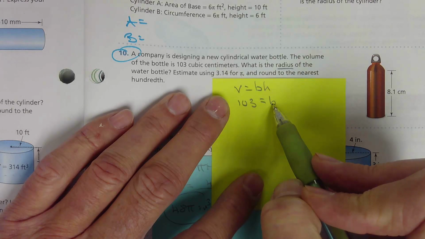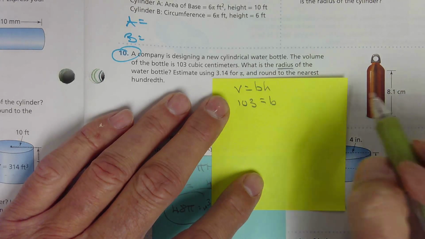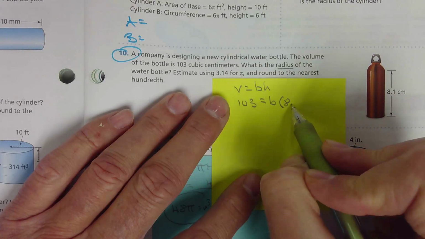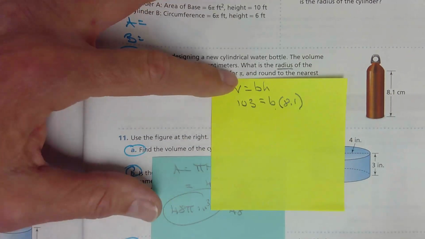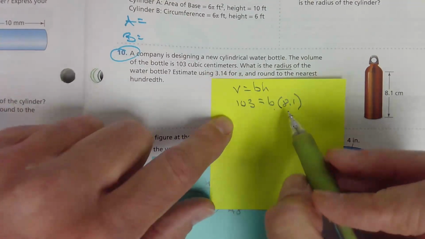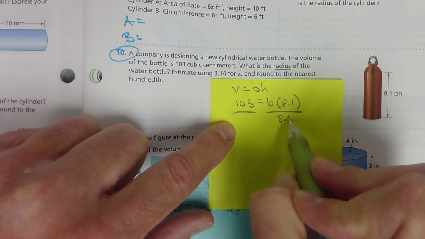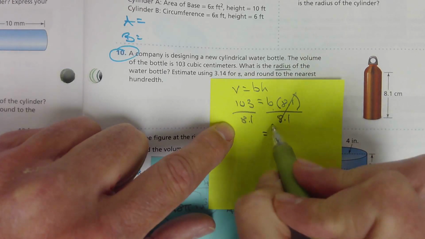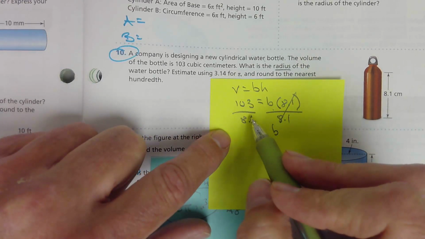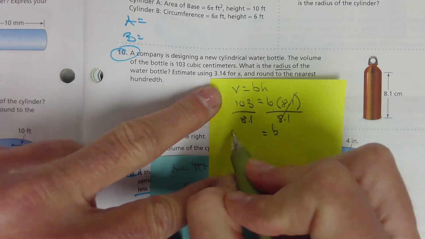Because if we did, we could quickly figure that out. But we do know the height, 8.1. So we need to get the base by itself for starters. So I'm going to divide each side by 8.1. They cancel out. So 103 divided by 8.1 was 12.7.